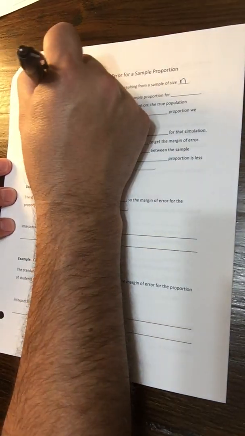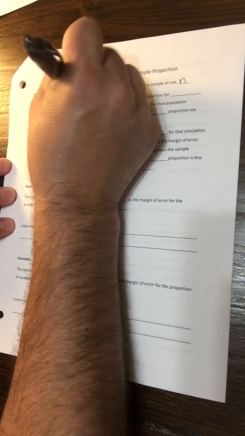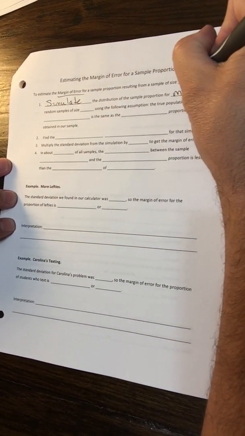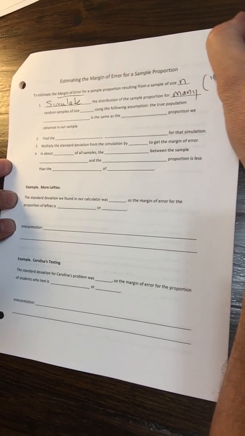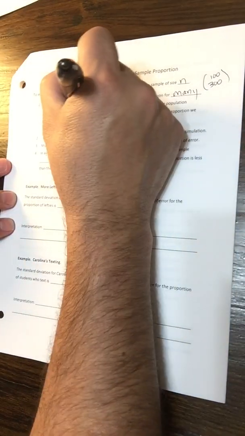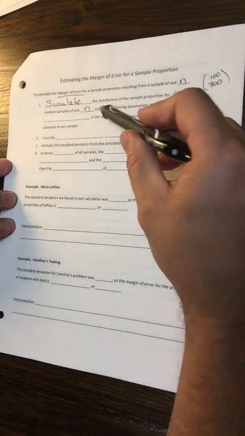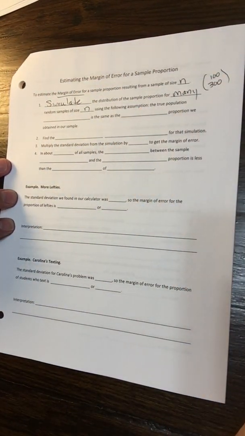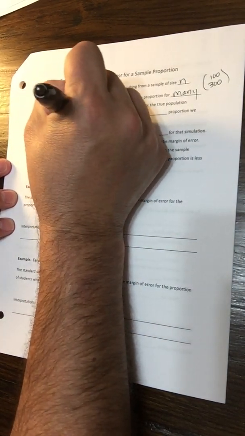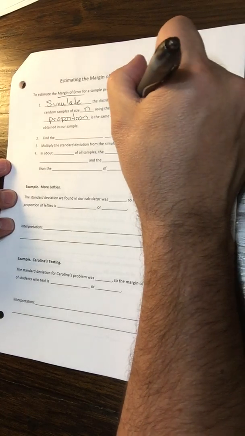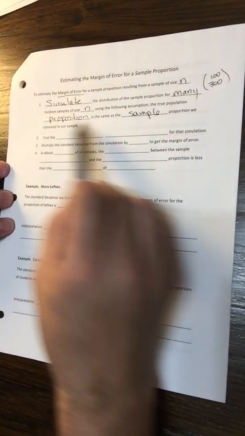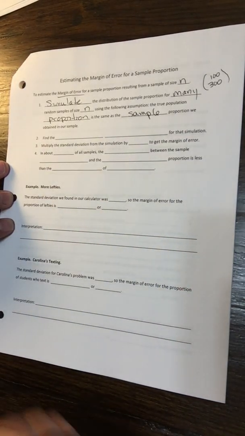You would simulate the distribution of the sample proportion for many random samples. We saw two examples here. One of them was 100 and one of them was 300. Of the size n, like 50 people, using the following assumption, that the true proportion that's unknown is the same as the sample proportion when we did actually take one sample. I know that's confusing. Just stick with me for a minute.